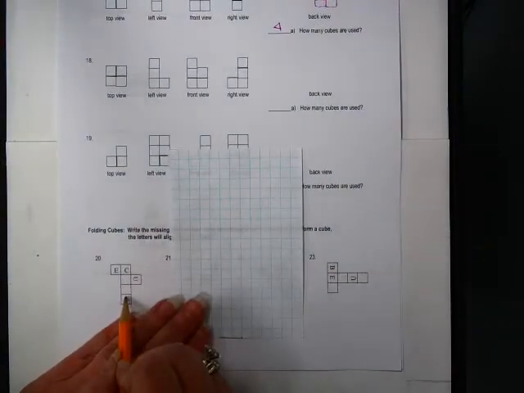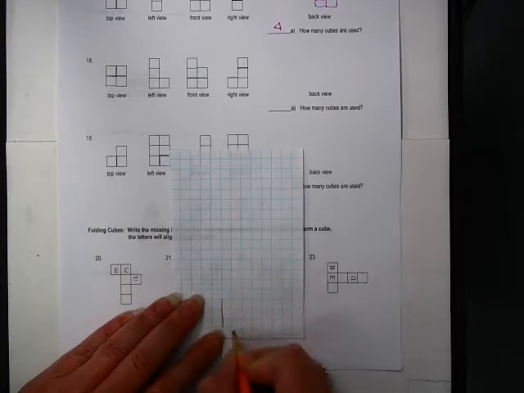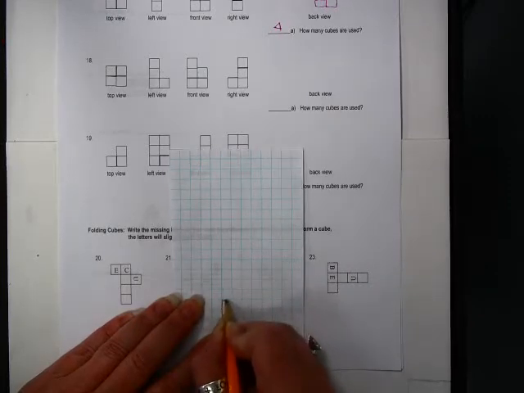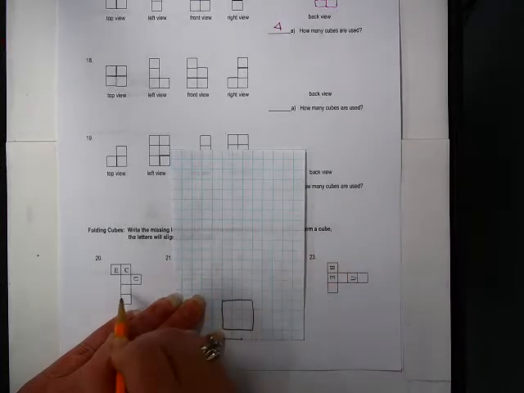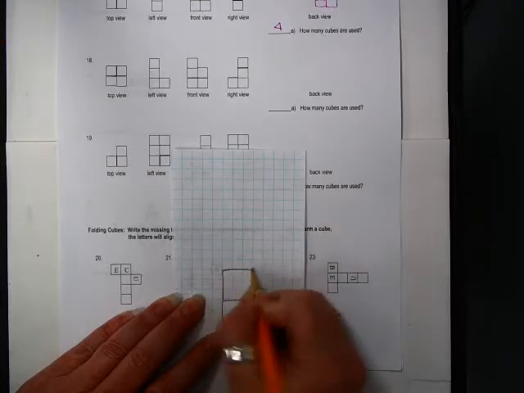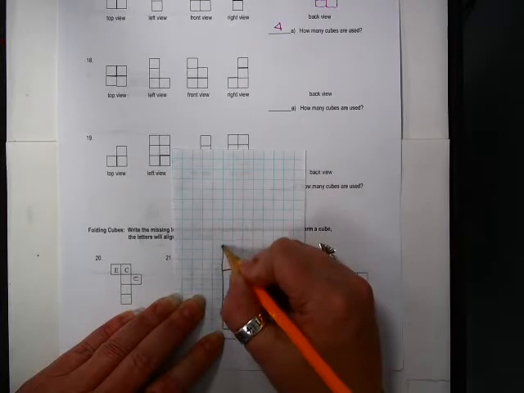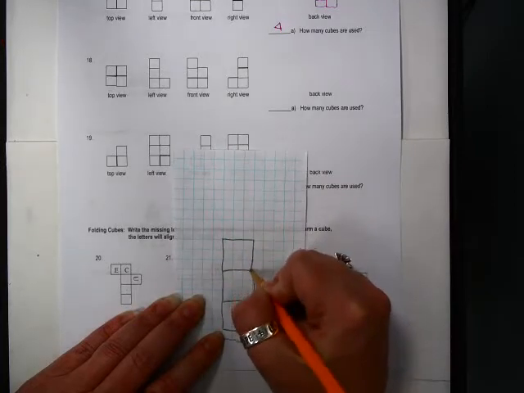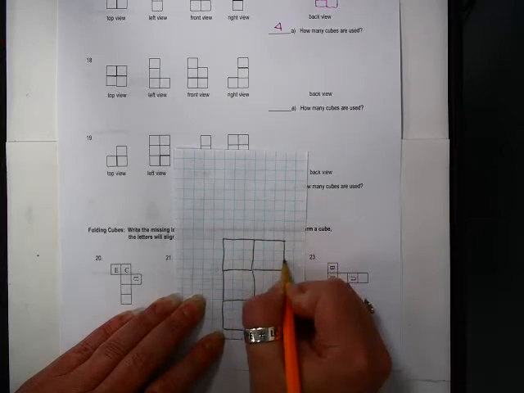To do that, I'm going to use my graph paper. I'm going to have 1, 2, 3, 4. I'm going to draw this a little bit bigger. I'm not going to use little teeny tiny squares because then it'll be hard to fold. So that's that bottom square. Then 3 by 3. That's this one. And then 3 more, 3 by 3.